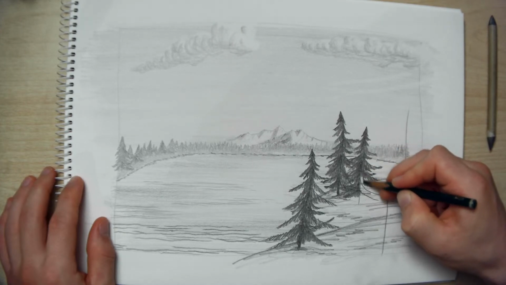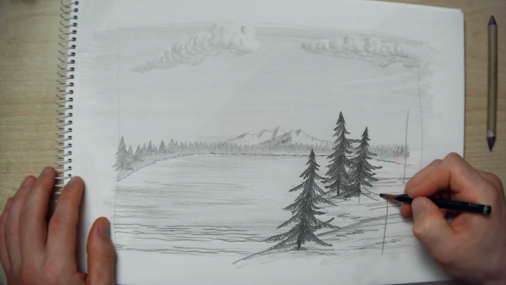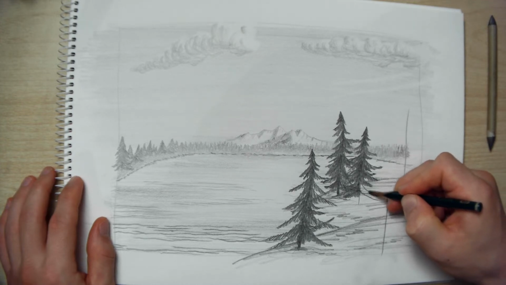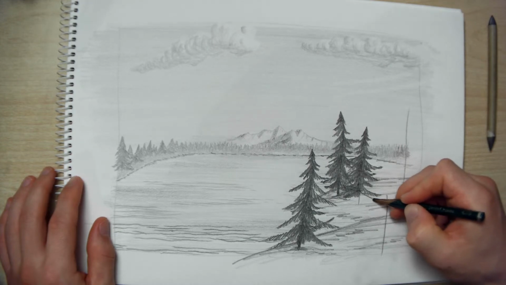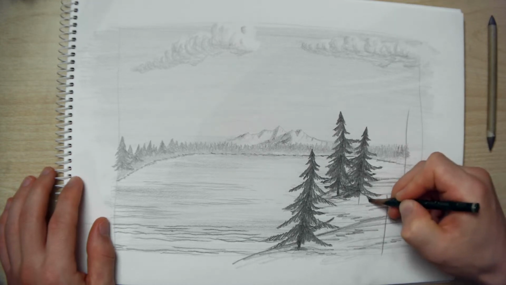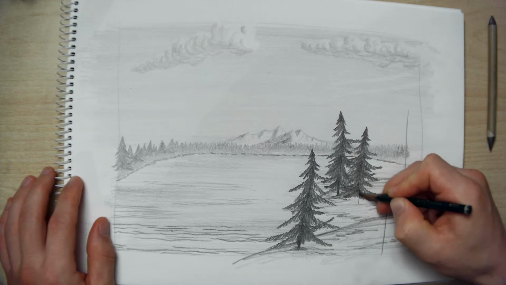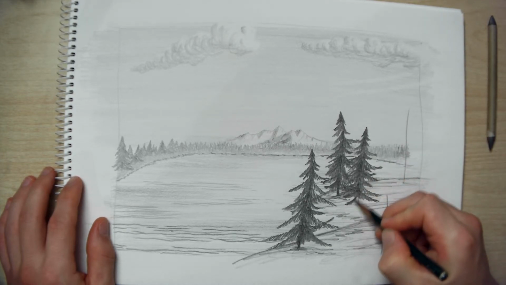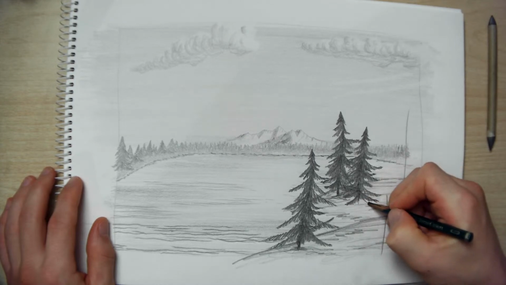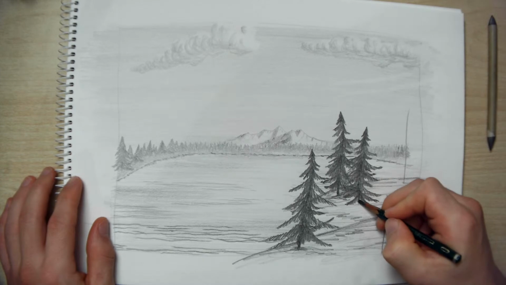In here. Over there. And down there. Right there. Down there. Okay.